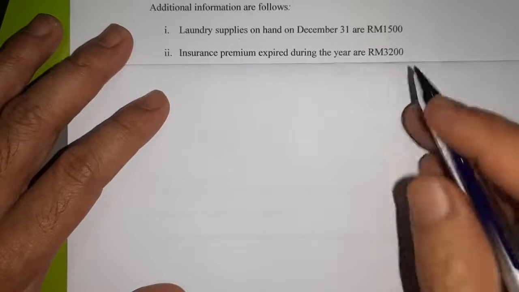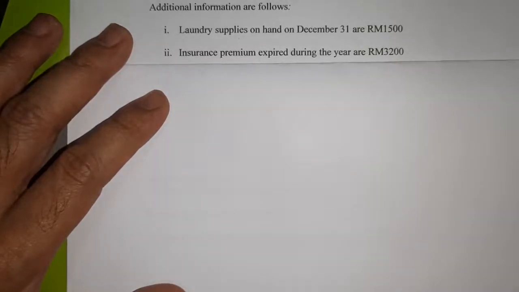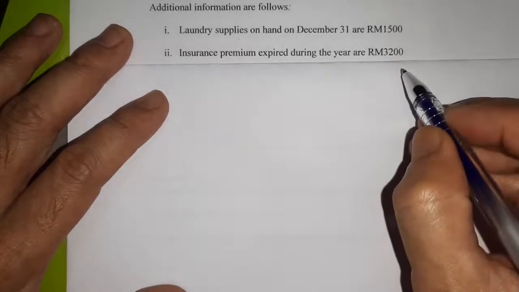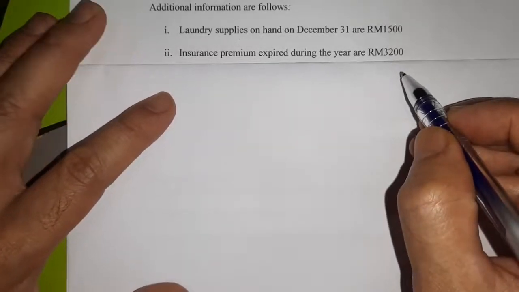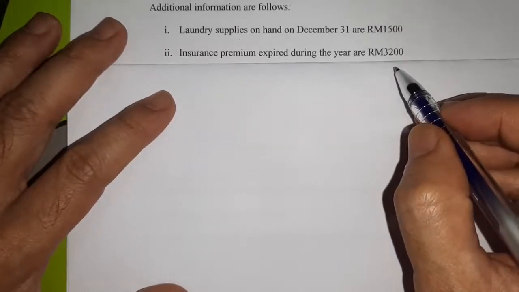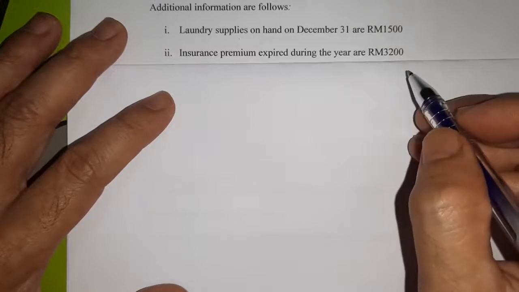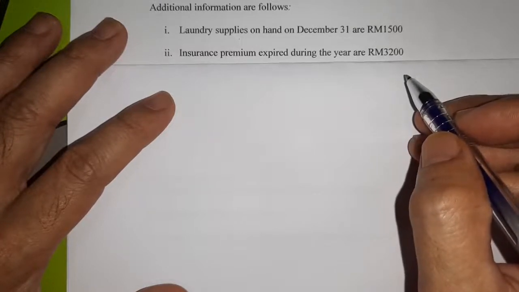It means that the insurance that has been utilized or expired during the year is 3,200. So for this information, you have to record this 3,200 as insurance expense.